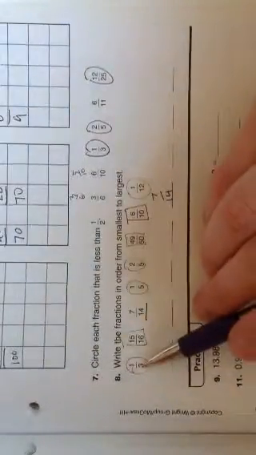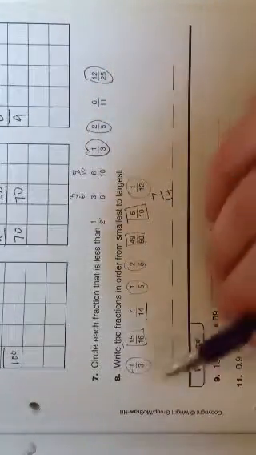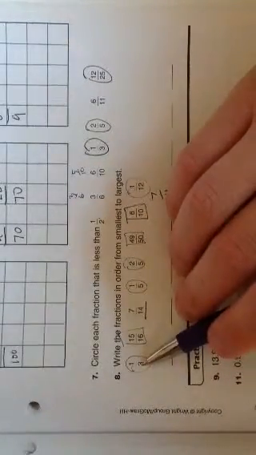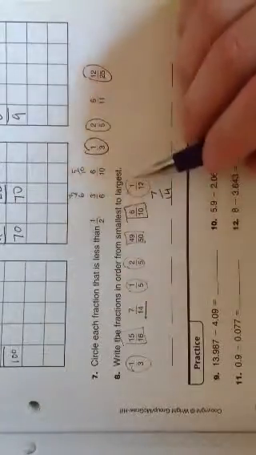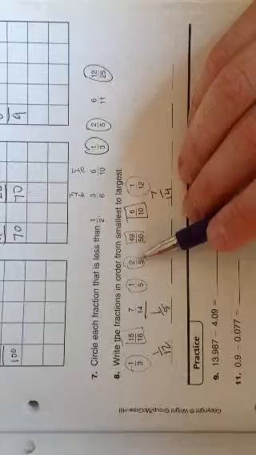And then we need to compare 1/3, 1/5, and 1/12. That's pretty easy to do because if we have one of each, we just think which slices are bigger, right? If we're dividing a pie into 3 slices, they're going to be the biggest slices, compared to 5 slices or 12 slices. So the smallest is going to be the 1/12. Then the 1/5 would be the next smallest. Then we have to decide, okay, 1/3 or 2 fifths.